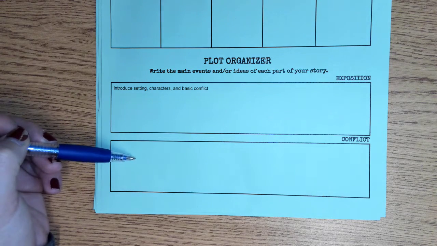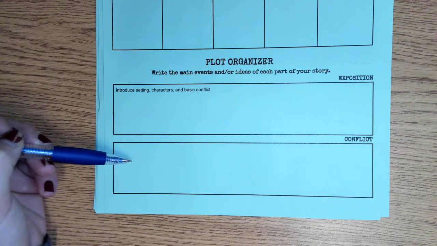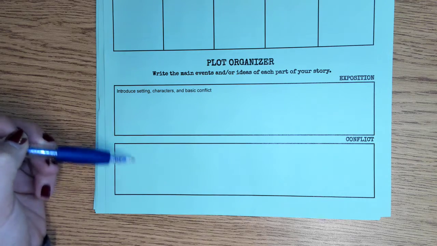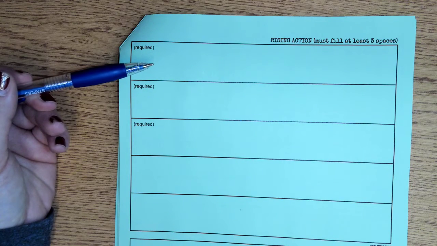And then the conflict. Again, you're just telling me what the conflict is. Then you get into rising action. Now notice that there are 3 required spaces, but there are 5 total. You are required to have at least 3 rising action points.